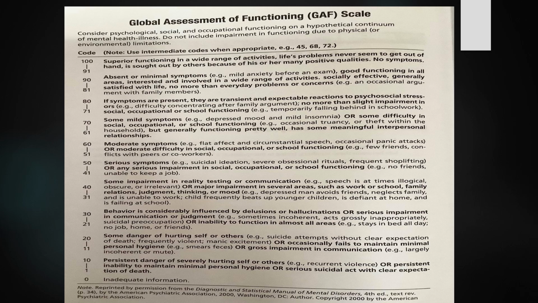So if you had 3 diagnoses, they would be listed in order of importance, including intellectual disabilities or personality disorders, including health problems. So if you had cancer, that might be listed on the first axis. And little attention is paid to either stressors or global assessment of functioning. Apparently, the American Psychiatric Association didn't think that was that important.